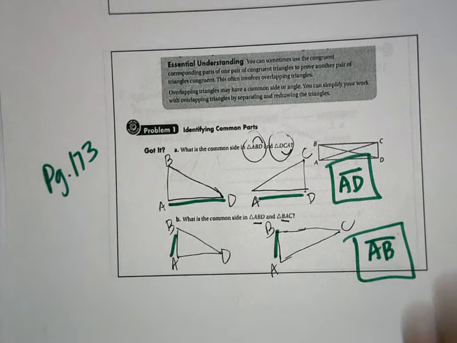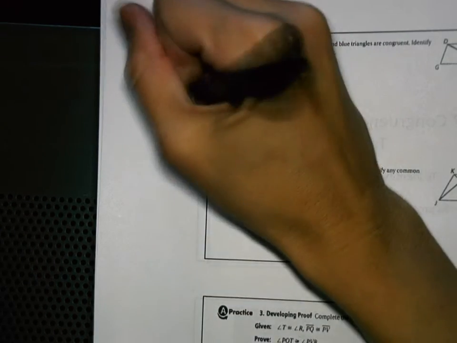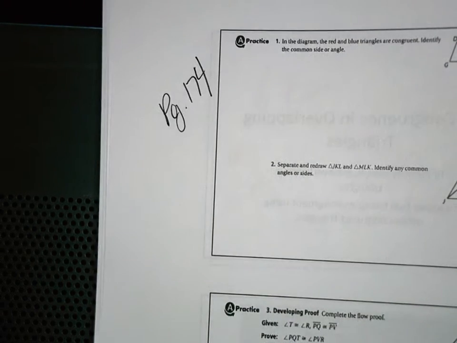Okay, we're going to turn over to page 174 now. I want you to look at practice problem number 1 there. On your own, and then check with people in your group, see if you can go ahead and decide. It says in the diagram, the red and the blue triangles are congruent. Identify the common side or angle.